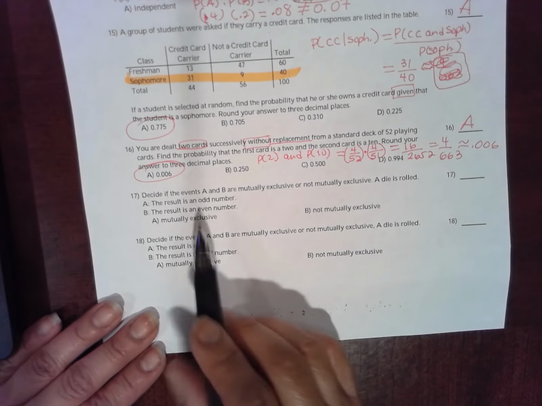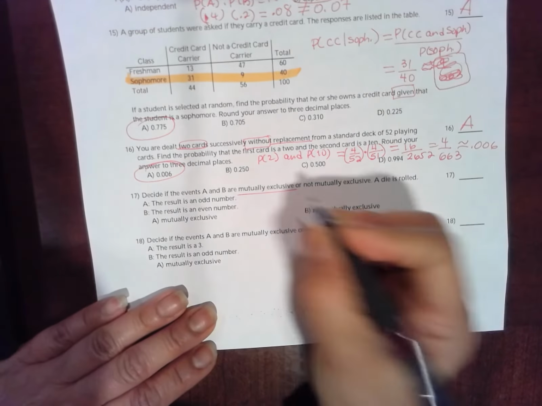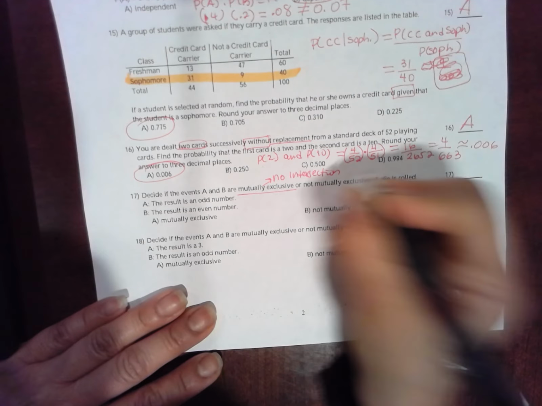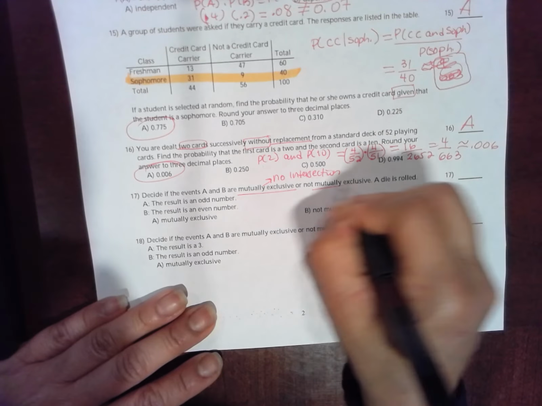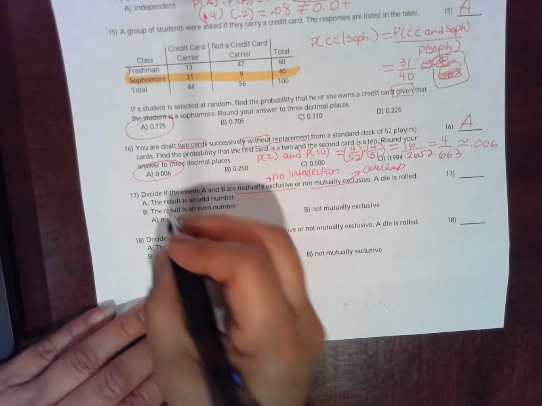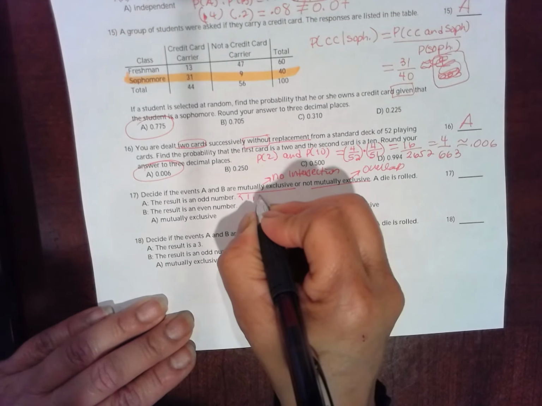On number 17, decide if the events are mutually exclusive or not mutually exclusive. Mutually exclusive means they have no intersection, no overlap. And not mutually exclusive, they overlap, or they have something in common. So the result, a die is rolled, the result is an odd number. The results may be a 1, a 3, or a 5. Even number, the even numbers are 2, 4, 6. So these two sets don't have anything in common. Therefore, they are mutually exclusive.